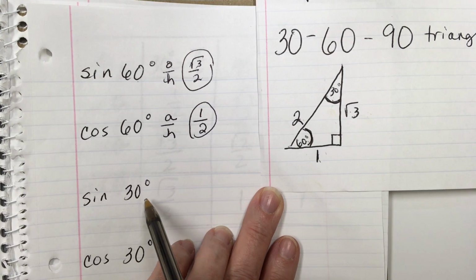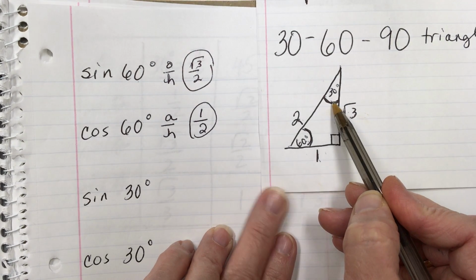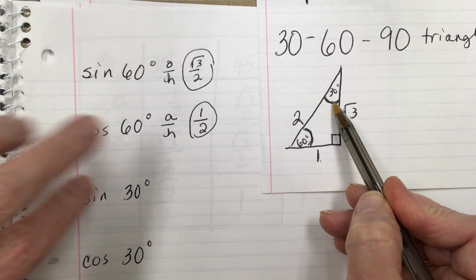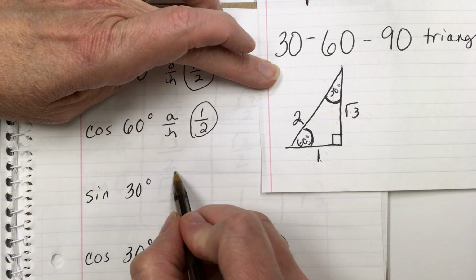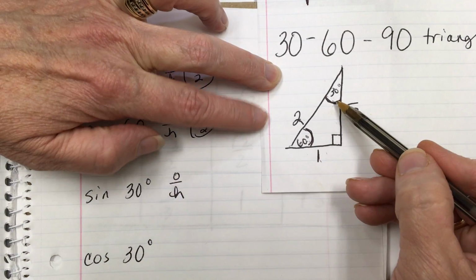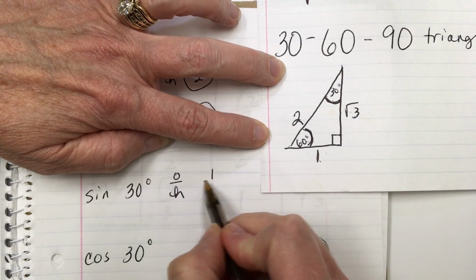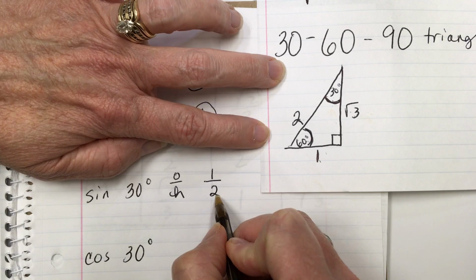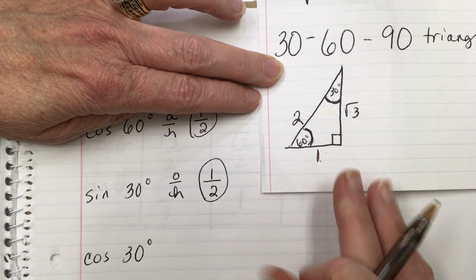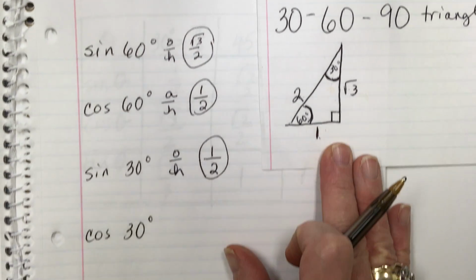Now sine of 30. Using the 30 degree angle, you have to swap angles, sine of 30. Remember, sine is opposite over hypotenuse. So if you have angle 30, the opposite of angle 30 is 1 divided by the hypotenuse, which is 2. So sine of 30 is always 1/2.